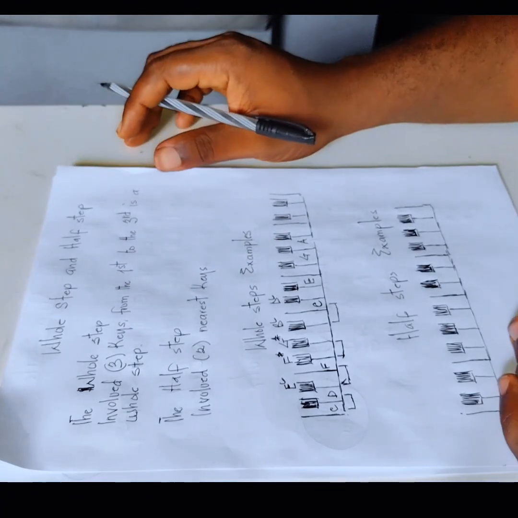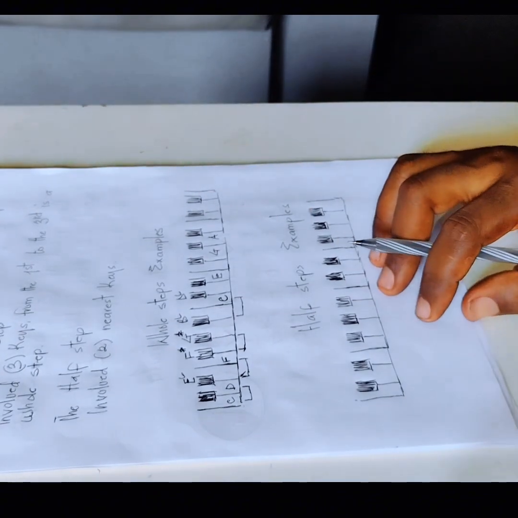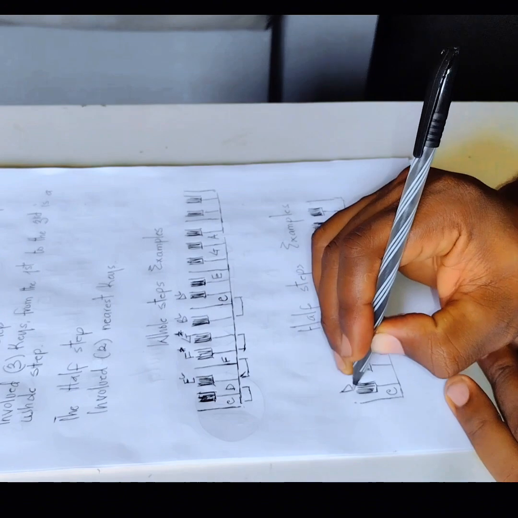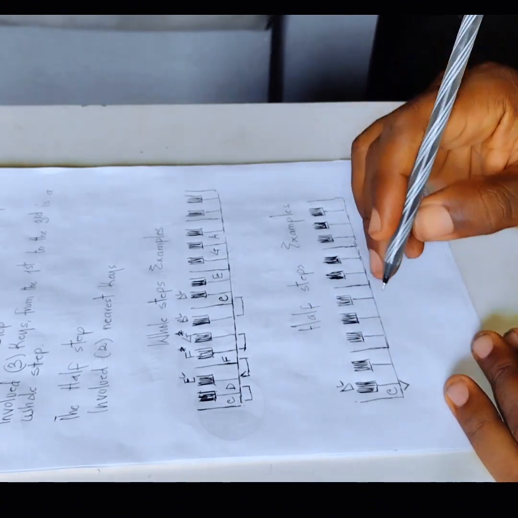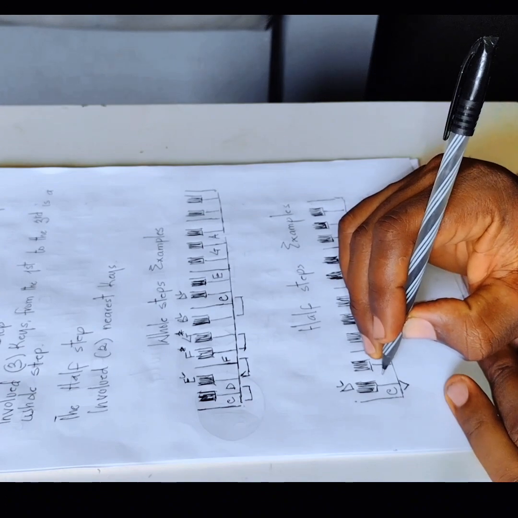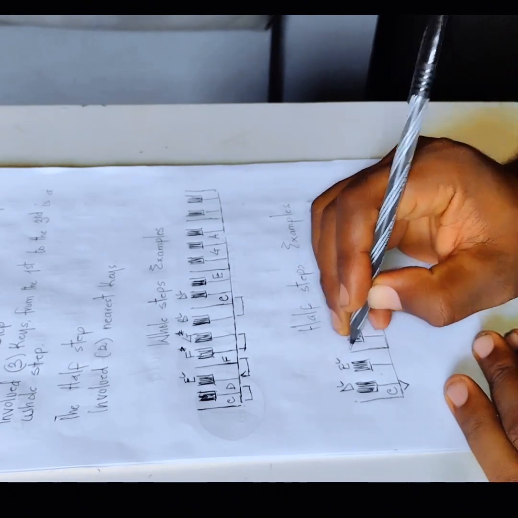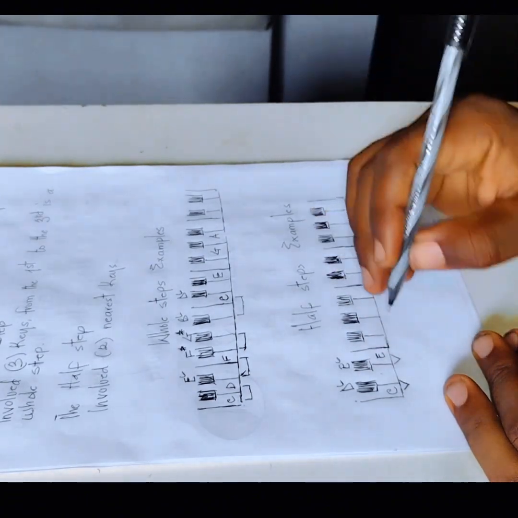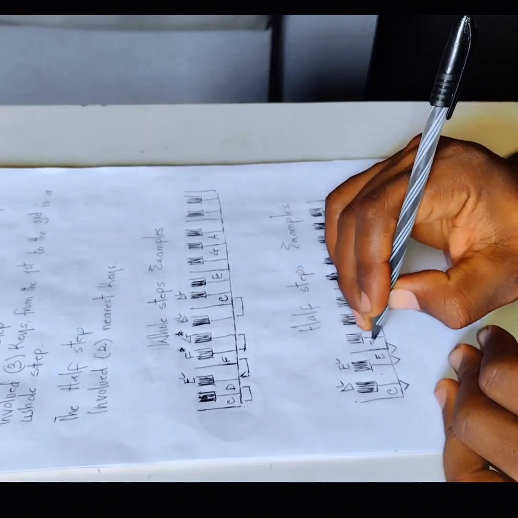A half step involves two nearest keys. This is an example of a half step. We're going to do a half step from C, and you go straight to D flat. Let's go from E flat, straight to E. So that's a half step. A half step from E goes to F. A half step involves two nearest keys.